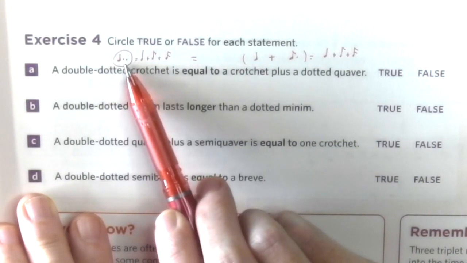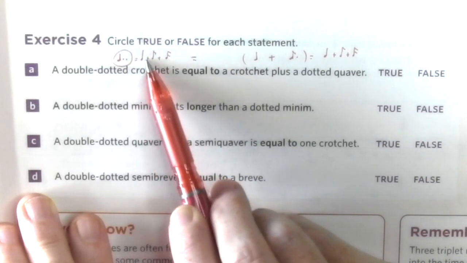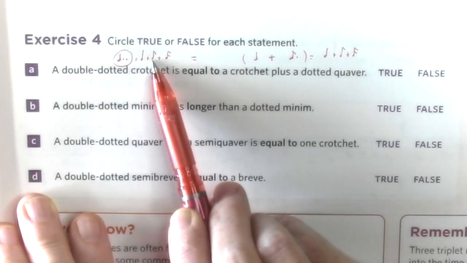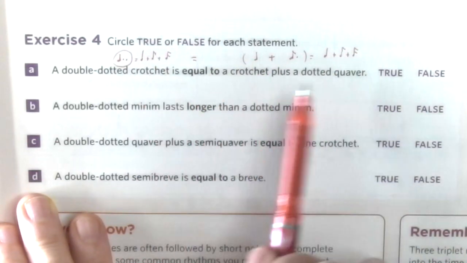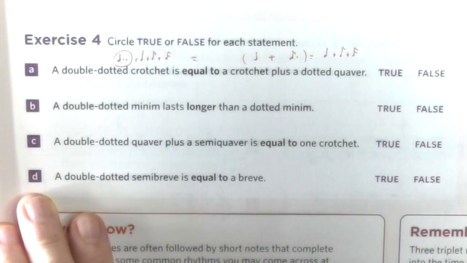So the second dot is half of its half. So the first dot is the first half and the second dot is the half of its half. And you can see here that the two expressions are the same. So, true.